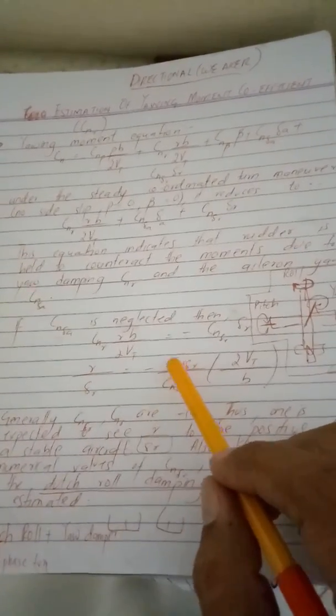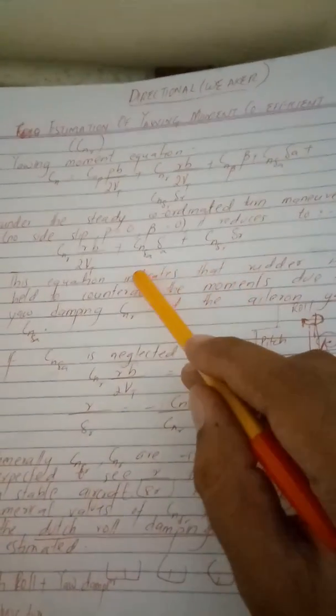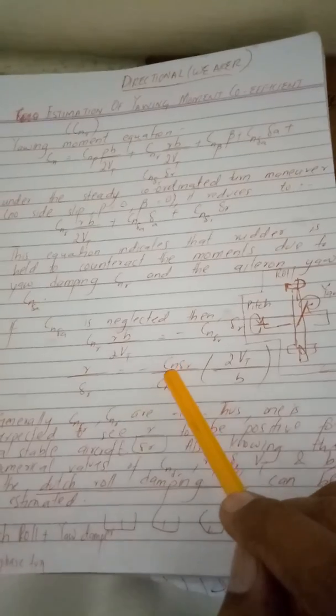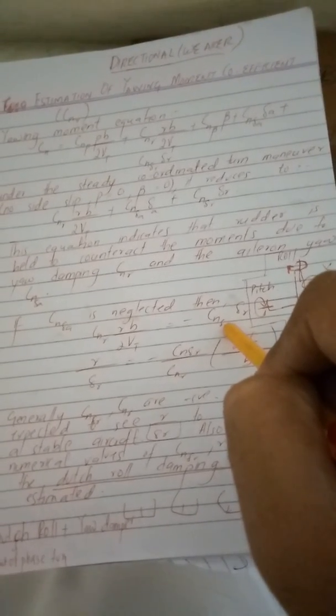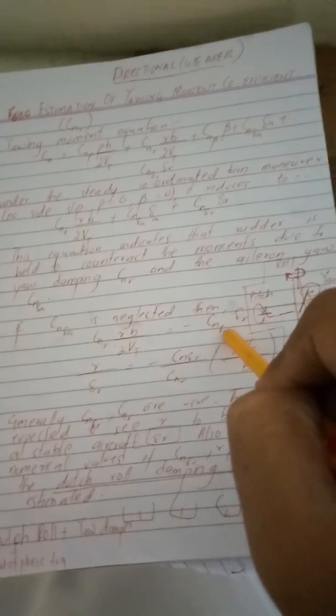If Cn lambda a is neglected, if we consider it as 0, then the yaw because of the aileron is neglected, and we have just the remaining two terms. The yaw because of the rudder would be the dominating factor that will counteract the moments due to the yaw damping Cn r and the aileron yaw Cn lambda a.